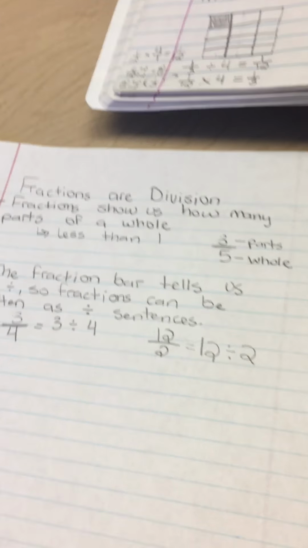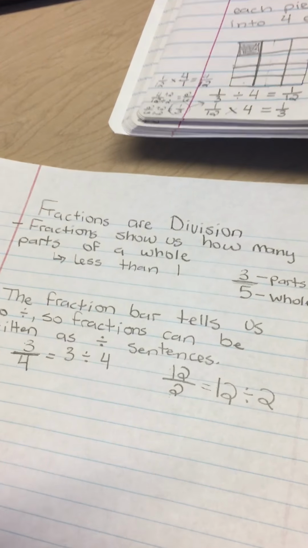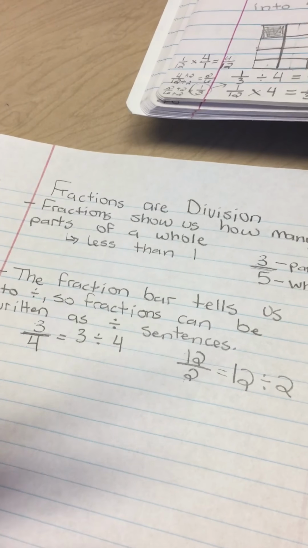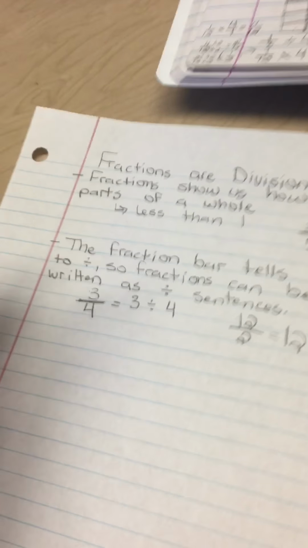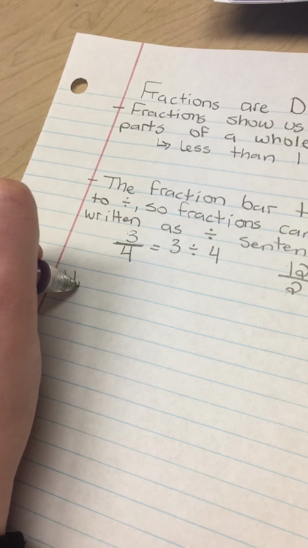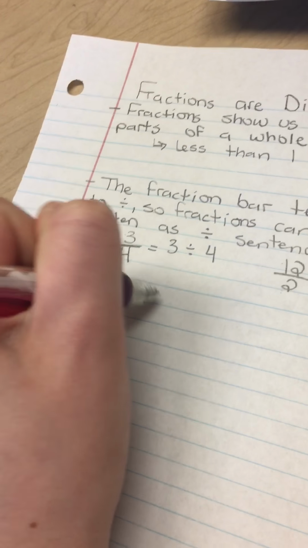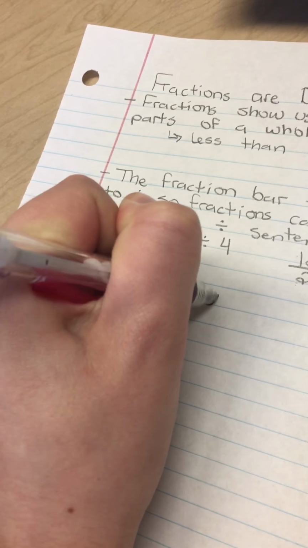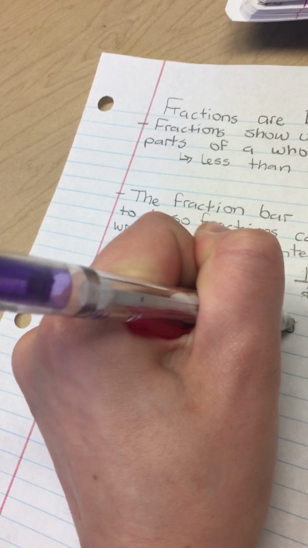Okay. Whenever we see these fractions as sentences, the thing we need to ask ourselves is who is getting divided? Which number is being divided? And that's especially true with word problems and these fractions. We're really going to have to pay attention to who is being divided.